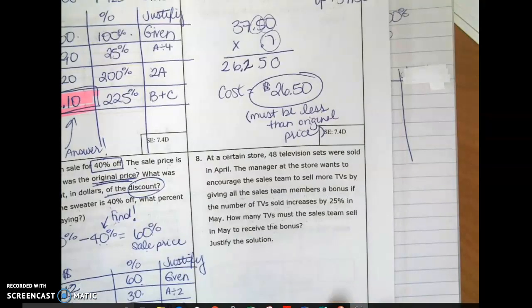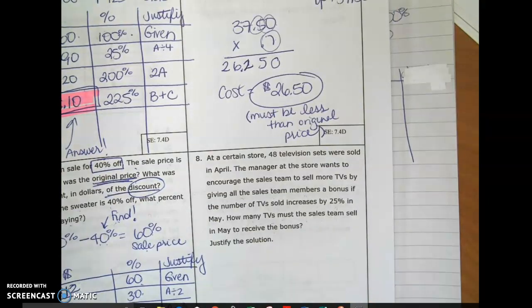At a certain store, 48 television sets were sold in April. Because we're getting ready to do a fire drill, let's wrap this up and I'll post the rest on Google Classroom.